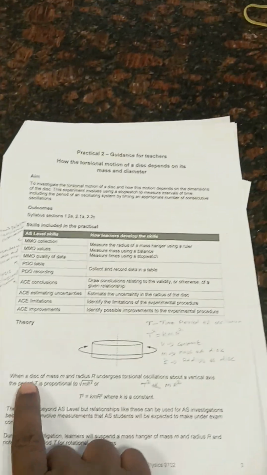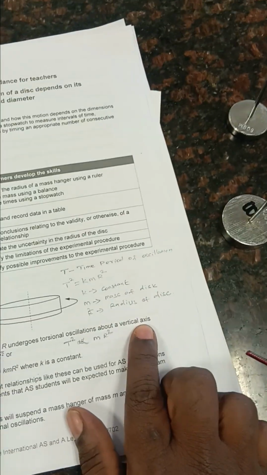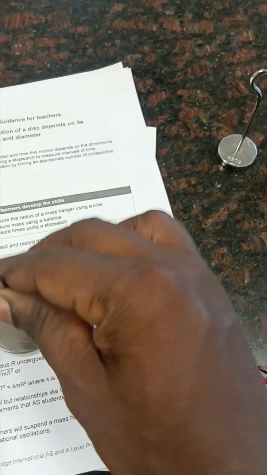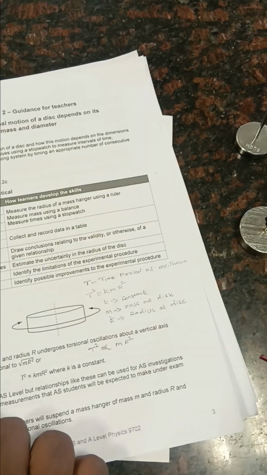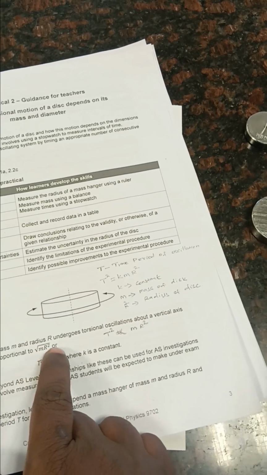When a disc of mass m and radius r undergoes torsional oscillation about a vertical axis, this is the vertical axis, if it hangs like this. The period T is proportional to the root of m r squared.